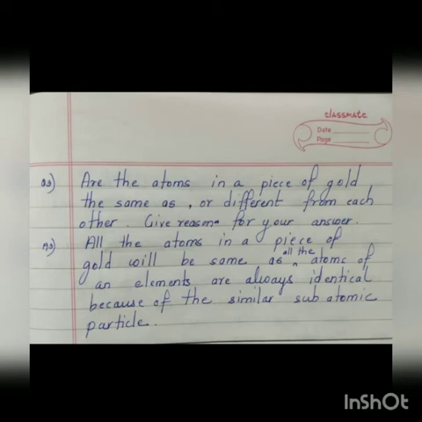Question number 3. Are the atoms in a piece of gold the same as or different from each other? Give reason for your answer. So the answer is, all the atoms in a piece of gold will be the same, as all the atoms of an element are always identical because of the similar subatomic particles.